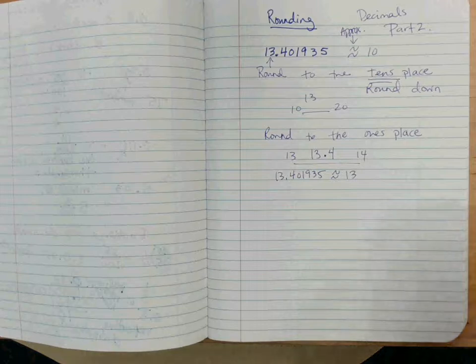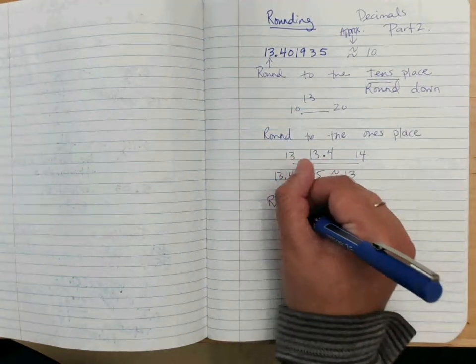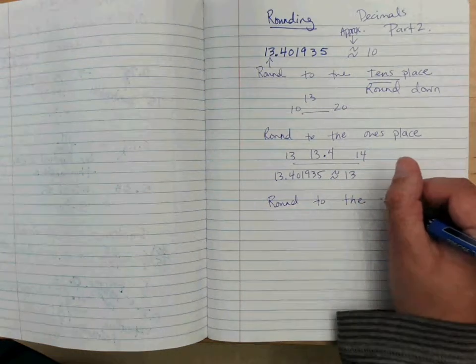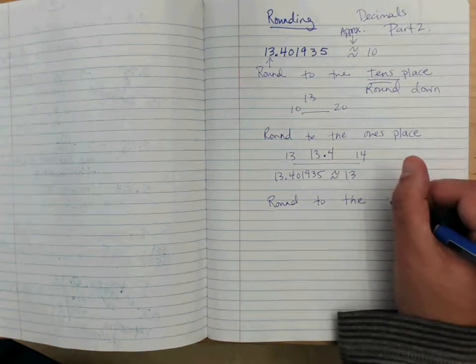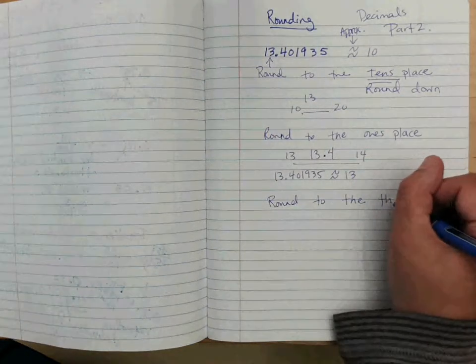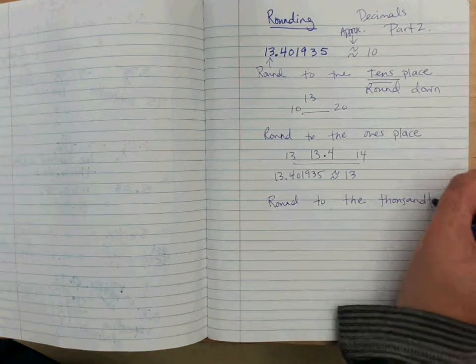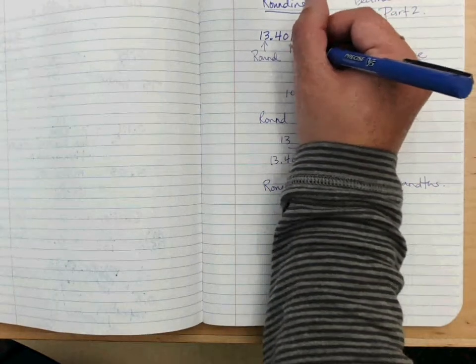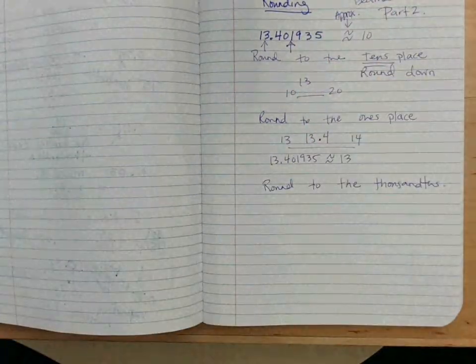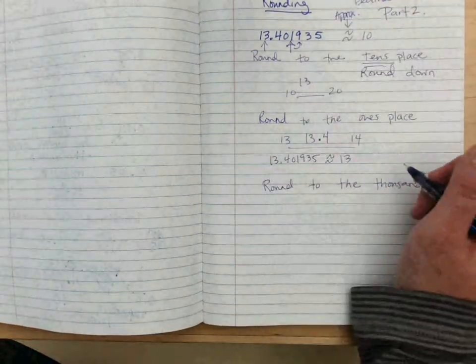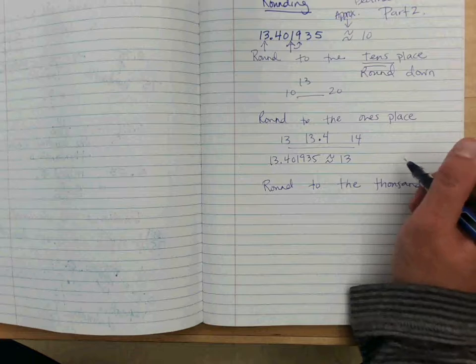Now what about decimals? What if I wanted to round to the thousandths, because I haven't done any that round up. So the 1 is in the thousandths place. We look next door to the 9, and the 9 tells us to round up.